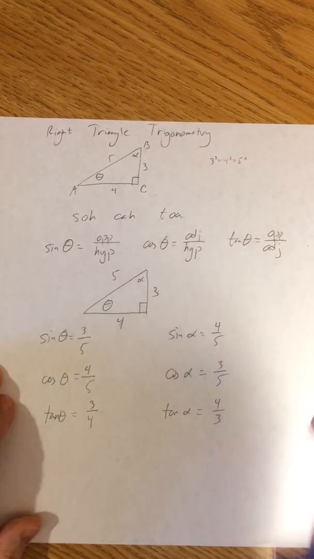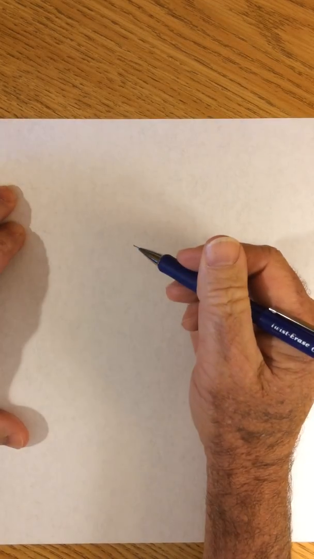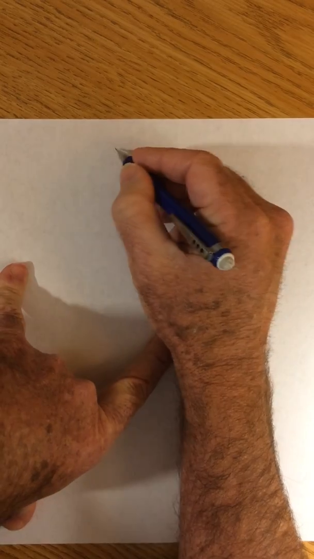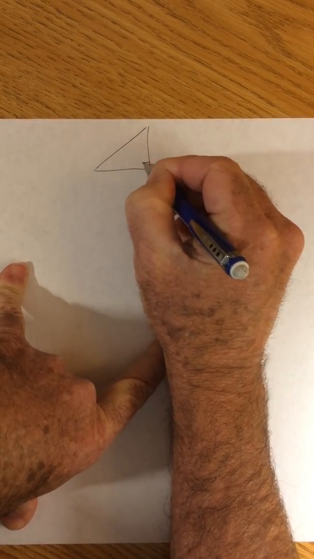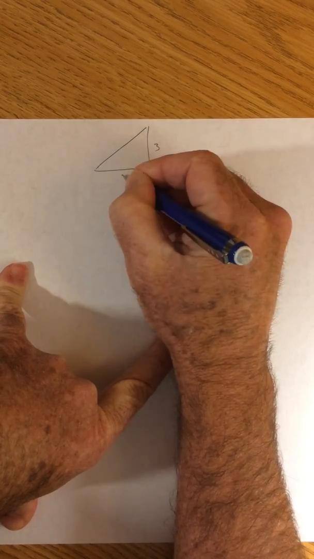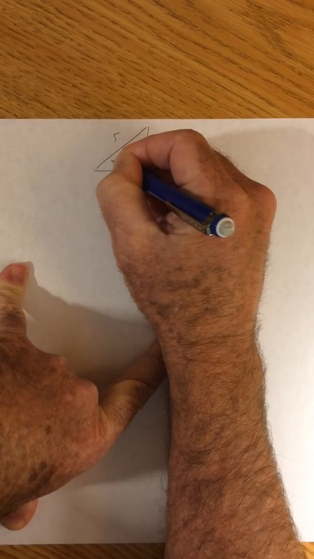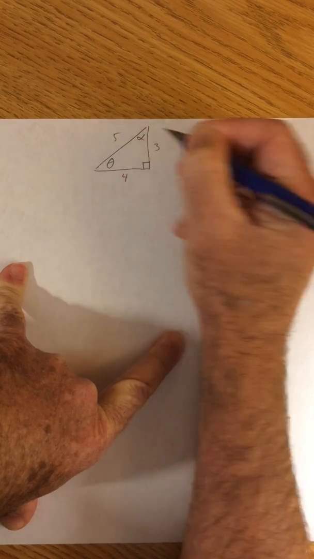Okay, I'm going to flip my paper over and recreate. Let me see if I can get it in the right place. Trying to get little markings on the table here so I know where I am. I'm going to recreate my right triangle again with the 3, 4, and 5 and my theta and alpha.